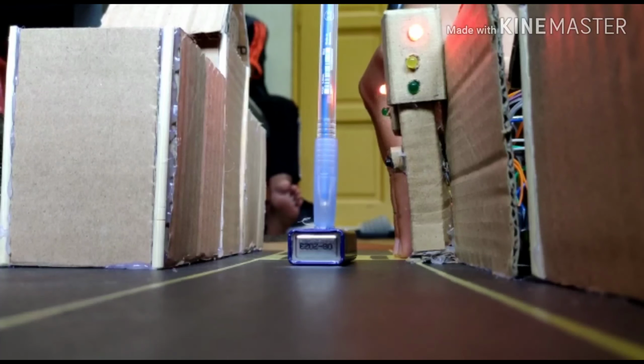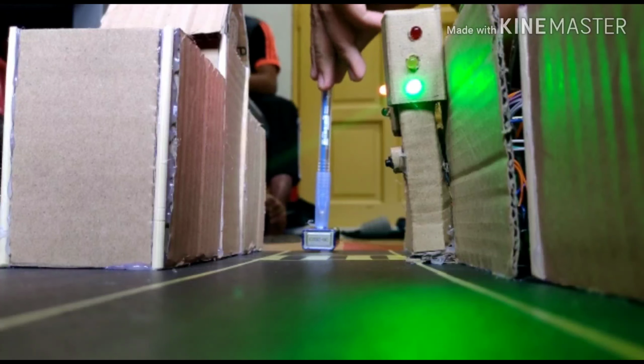Then after the green pedestrian light blinks 10 times, it will turn red. The traffic light will turn green. So this is how the pedestrian crossing system works.